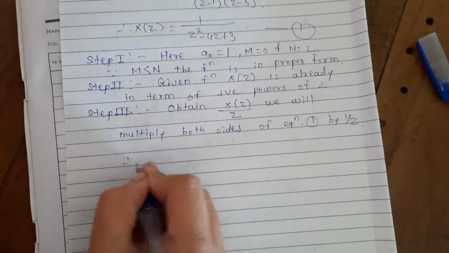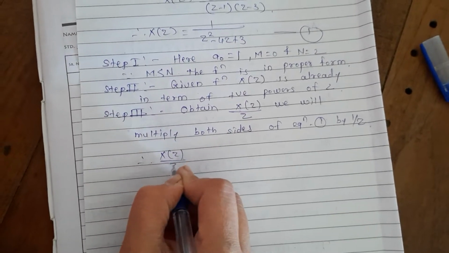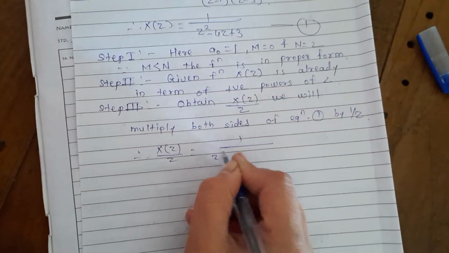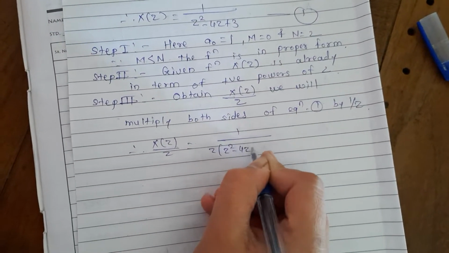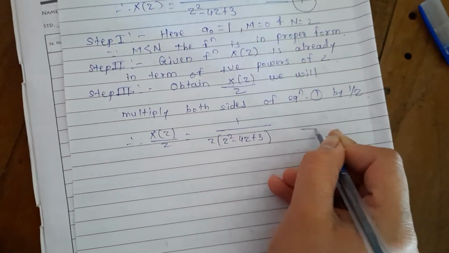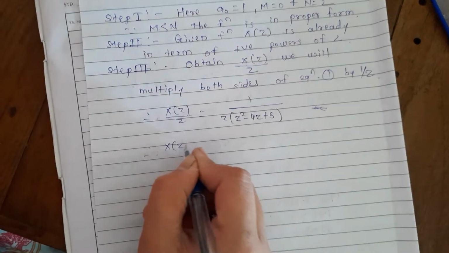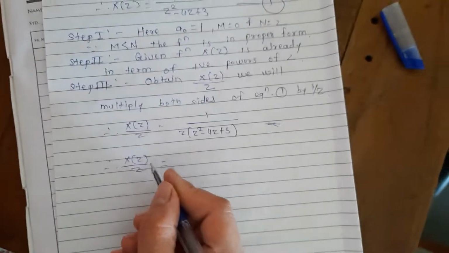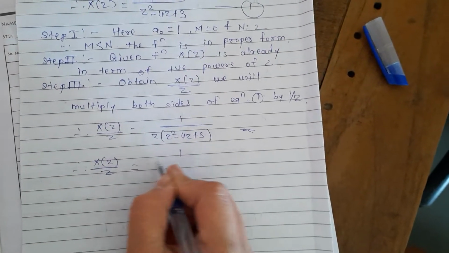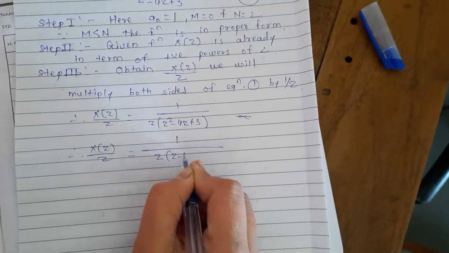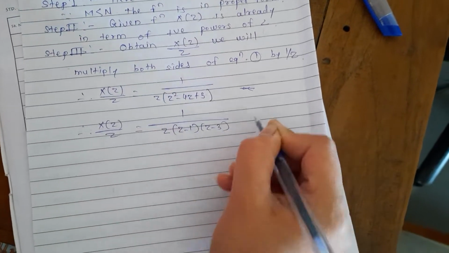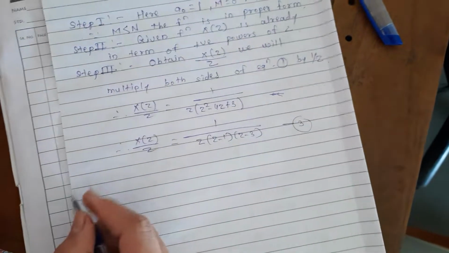So the equation becomes X of z by z is equal to 1 by z into z square minus 4z plus 3. So we can write this equation as X of z by z is equal to 1 by z into z minus 1, z minus 3. This is equation 3.